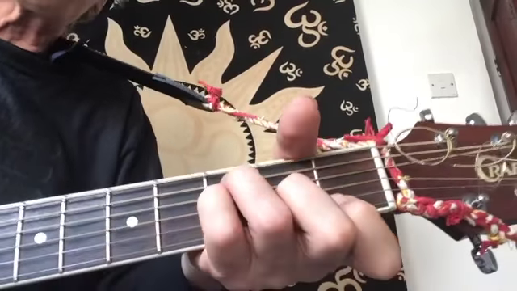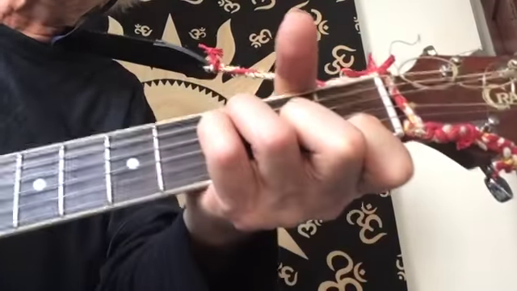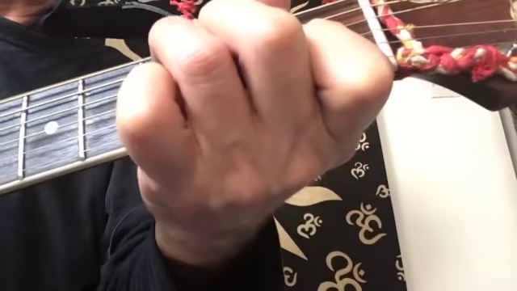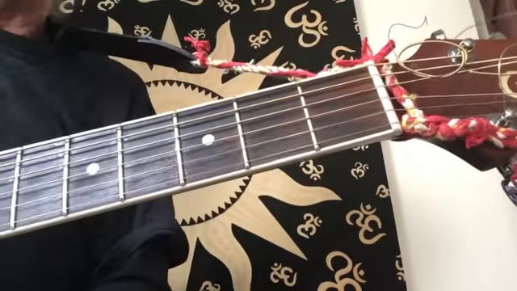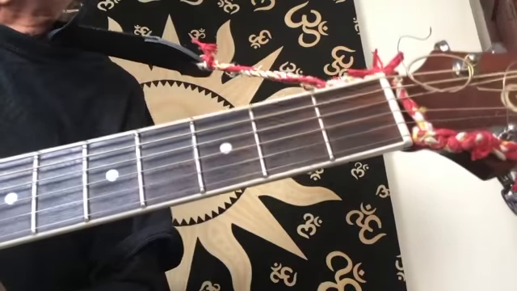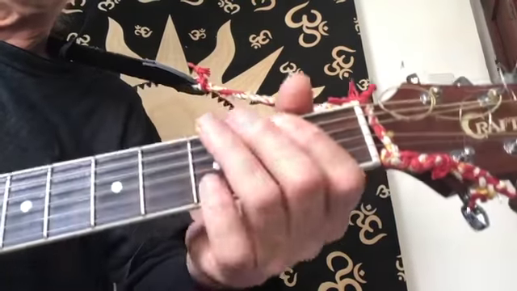All part of that progression. It's just missing out the C in that case. And if you wanted to change key, you could play that in a G, for example.